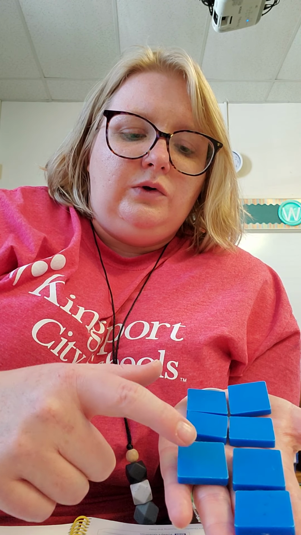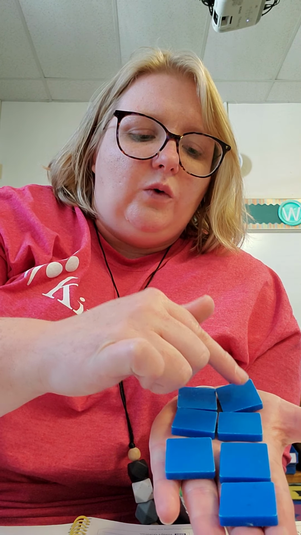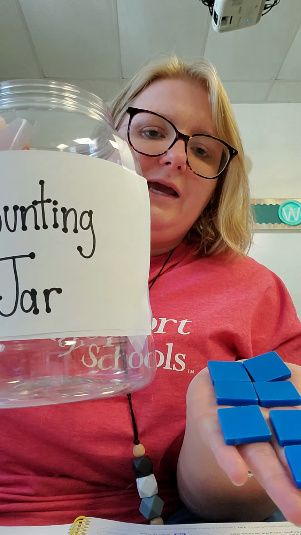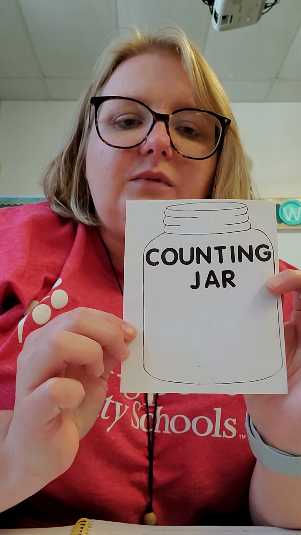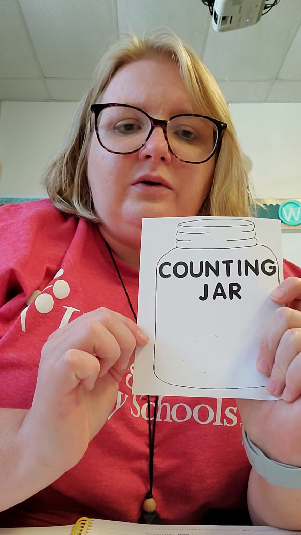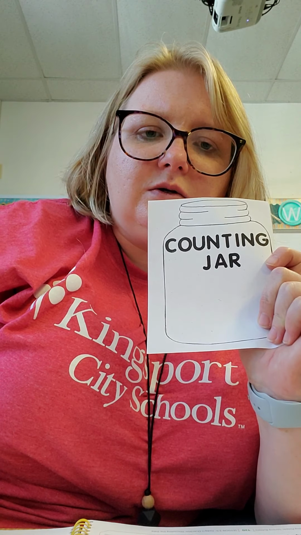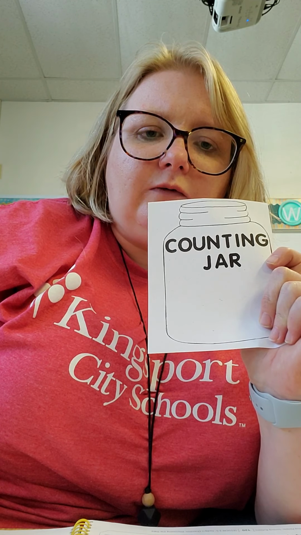Here we go. 1, 2, 3, 4, 5, 6, 7. There's 7 tiles in my counting jar today. How could we represent that number on paper? So earlier in the week I was showing you my big counting jar on my easel. Today let's see if we can just make it on here. How can I show that there are 7 tiles in my counting jar?